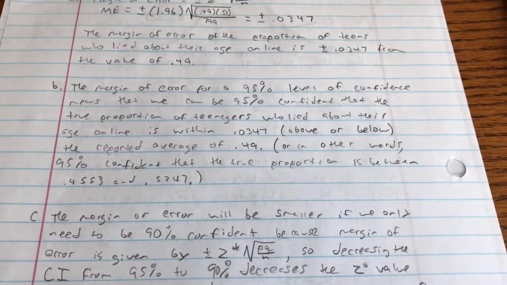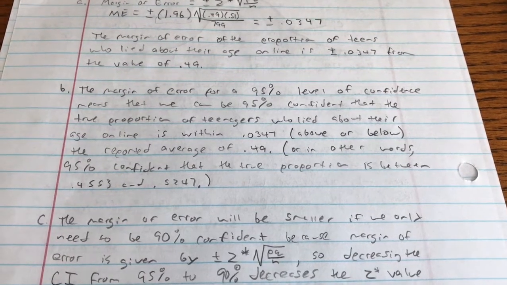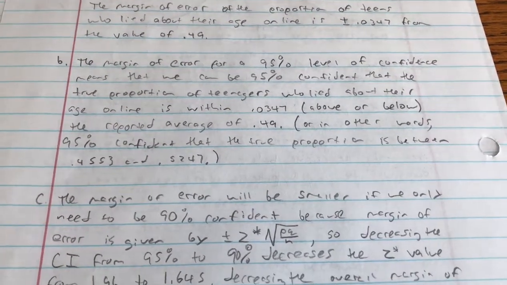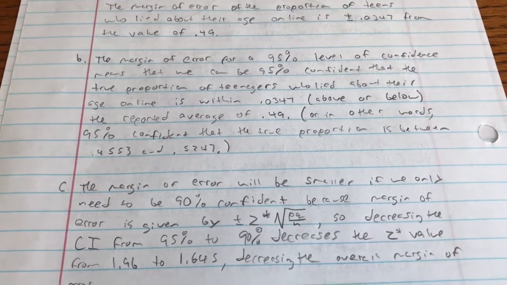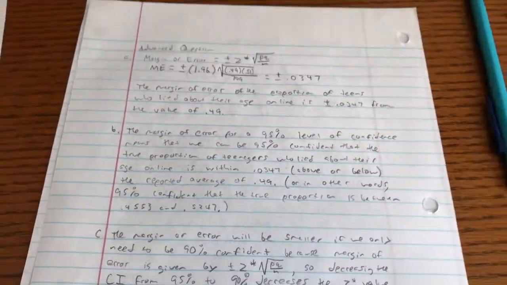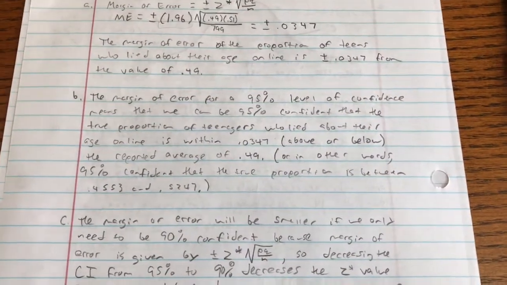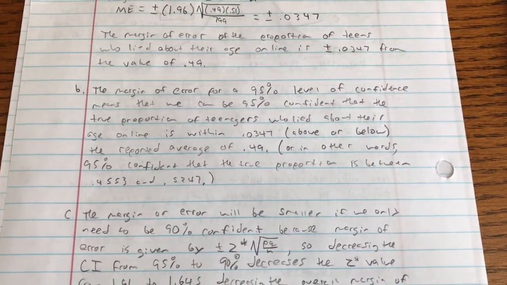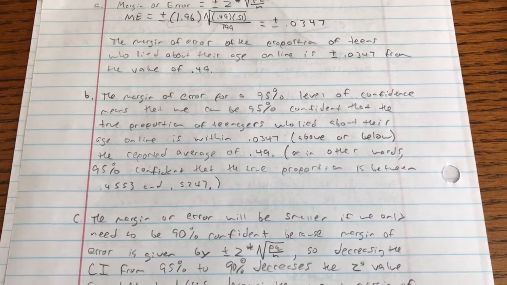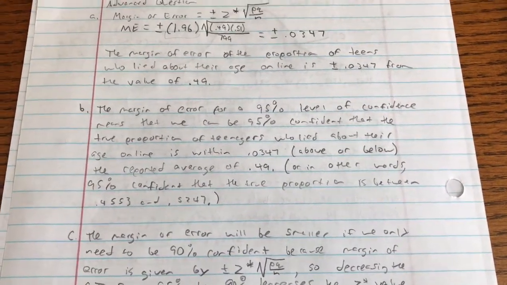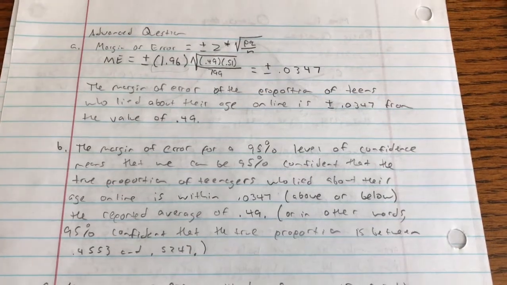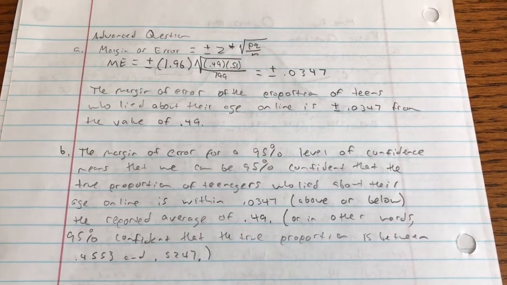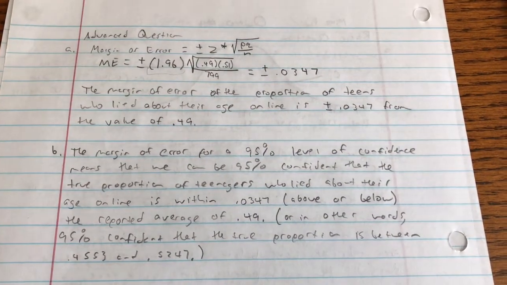A margin of error for a 95% level of confidence means that we're 95% confident that the true proportion of teenagers who misrepresented their age is within 0.0347, the margin of error, above or below the reported proportion of 0.49.